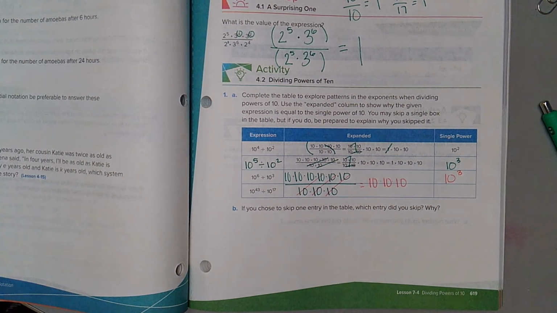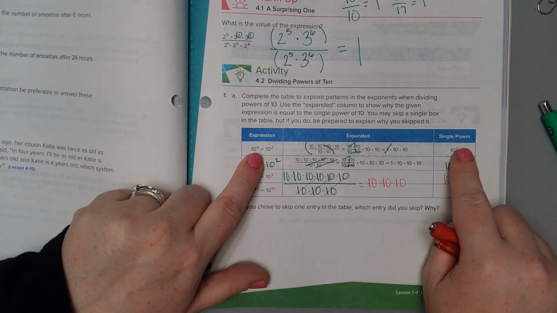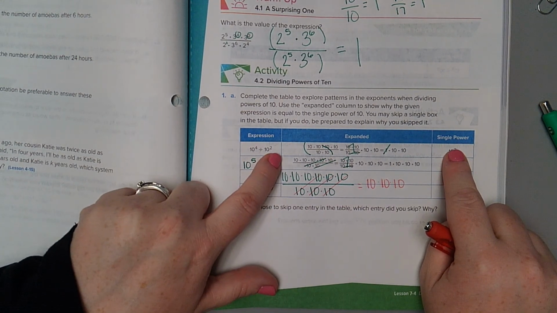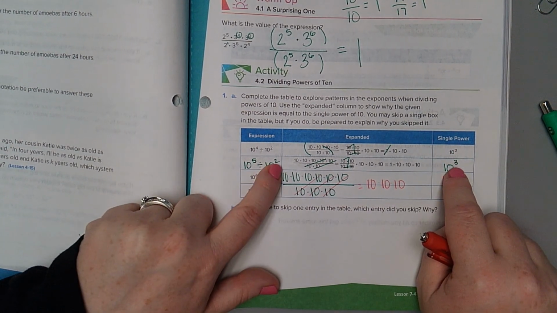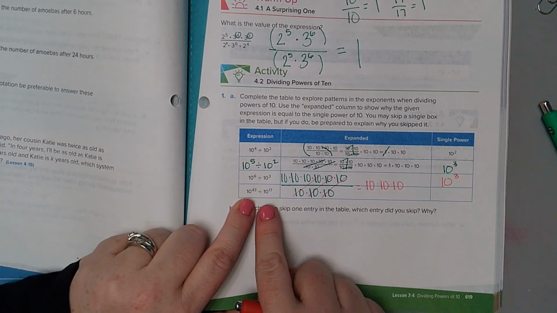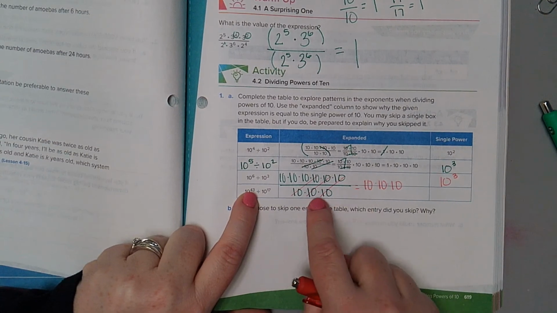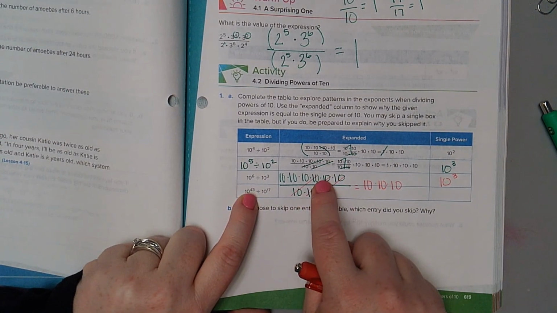Are you noticing anything that we're doing? If so, hopefully you're noticing that the difference between 4 and 2 is 2, so 4 minus 2. And 5 minus 2 is 3. And 6 minus 3 is 3. So what we would do here would be to subtract our exponents, because really we're taking them out because they're equal to 1.